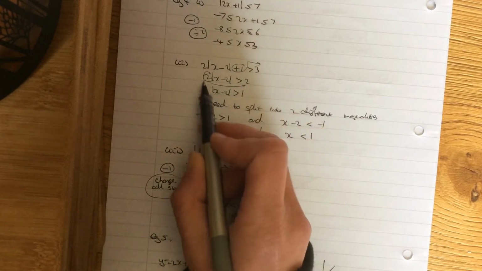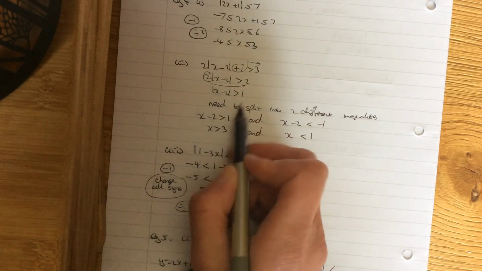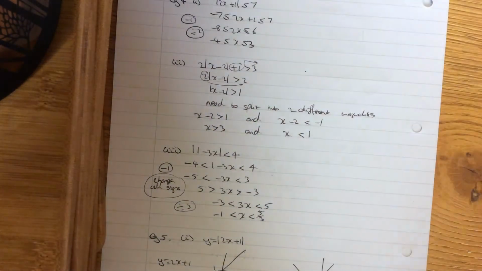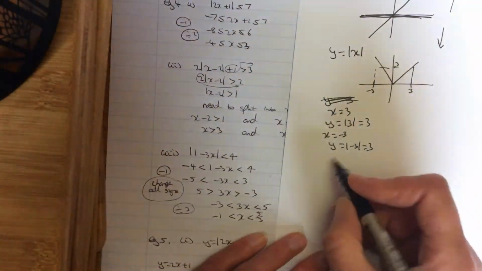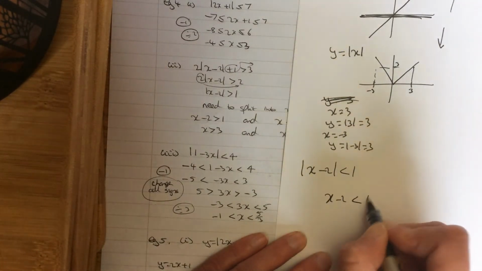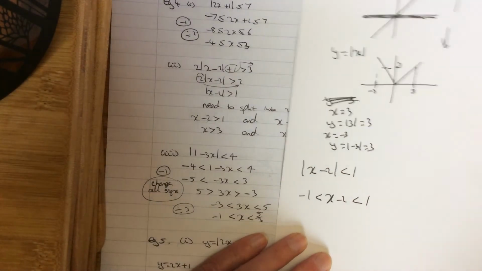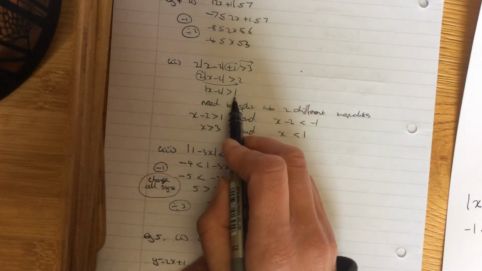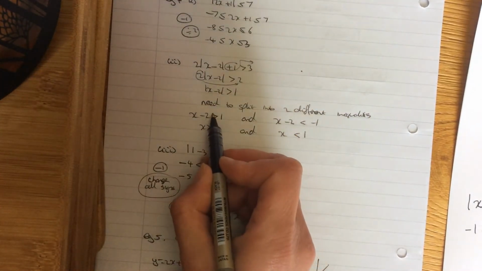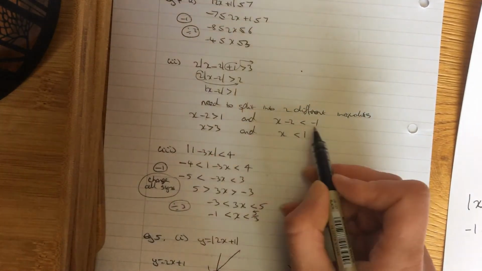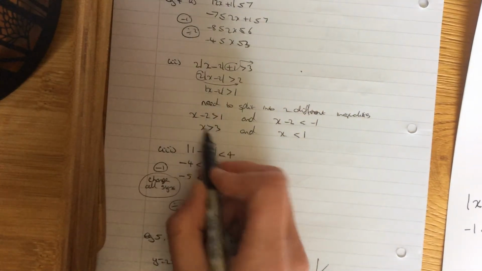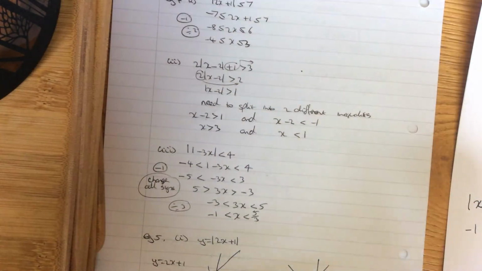For part 2, you've got 2 modulus x minus 2 plus 1 greater than 3. Move your 1 over. Move your 2 over. Now, whenever you are removing the modulus this time, everything we've been looking at so far was like this, x minus 2 less than 1, and we removed the modulus by writing it like so. This one's slightly different, it's bigger than it, so we need to split it up into 2 different inequalities. One is bigger than 1, and the other one is under minus 1. That's just a wee thing that needs learned. And bring that over, you've got your 2 answers.